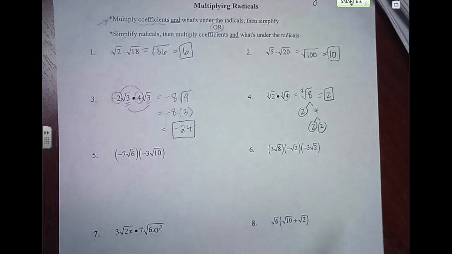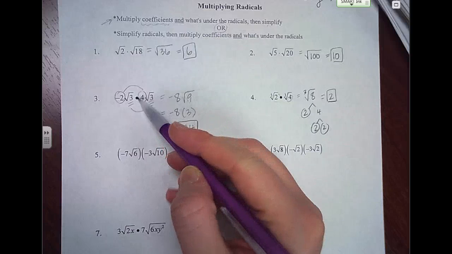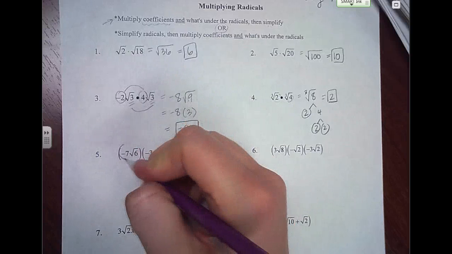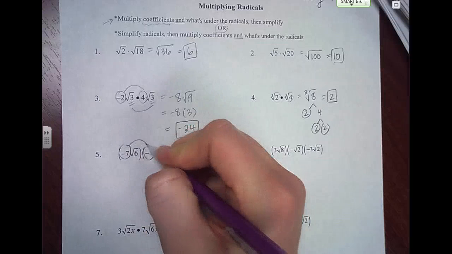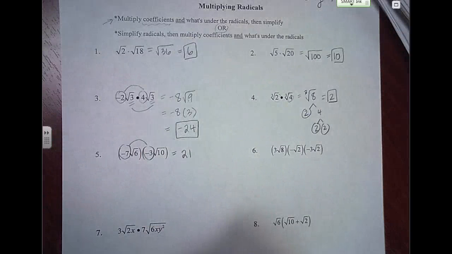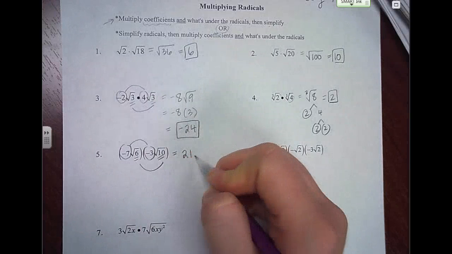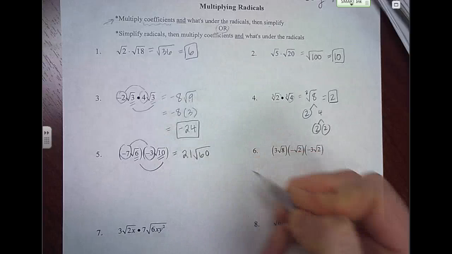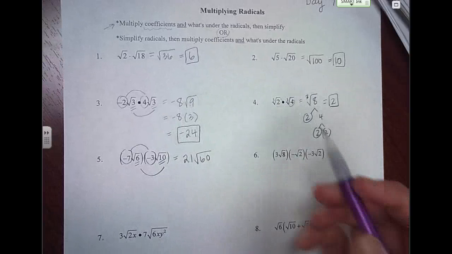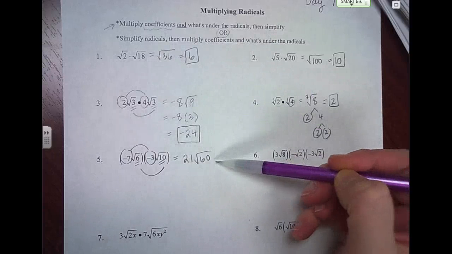Number 5. So number 5 is just like number 3, except instead of the multiplication symbol, we've got parentheses. So let's multiply the negative 3 and the negative 7 together. That would give us positive 21. And then we'll multiply the 6 and the 10 together, and that would give us the square root of 60. Now remember, the one I like up here is multiply, then simplify. So here we multiplied, now we're going to simplify.